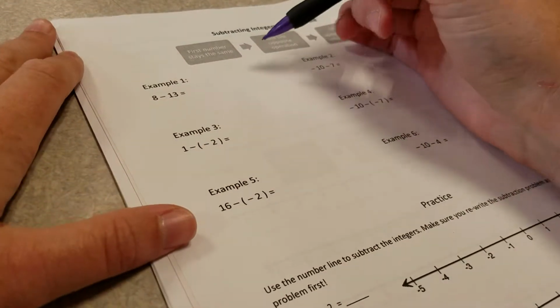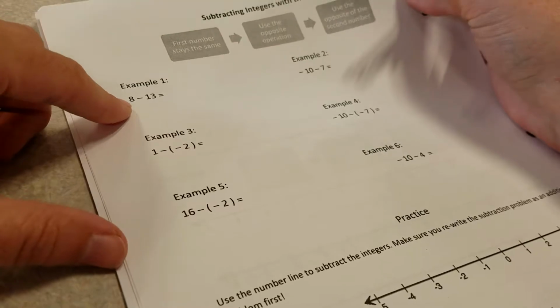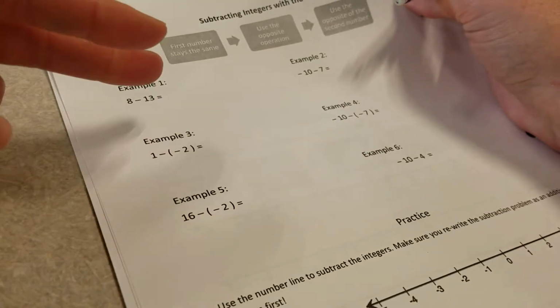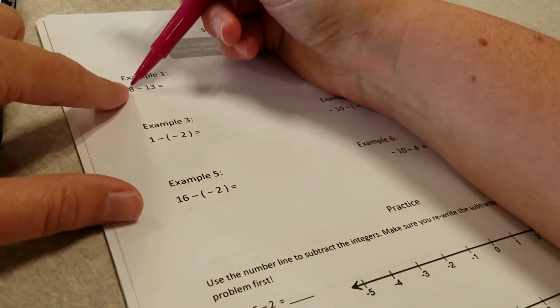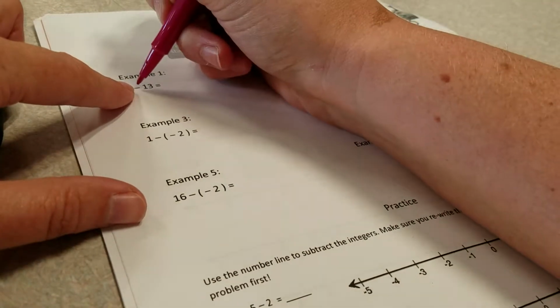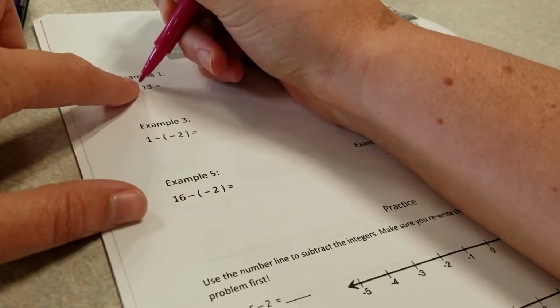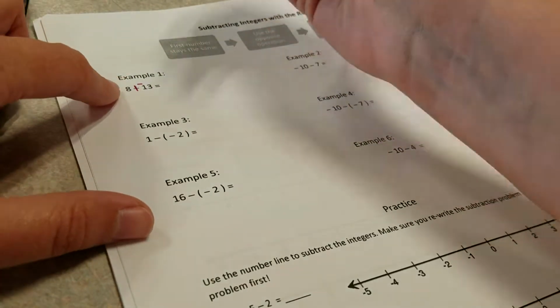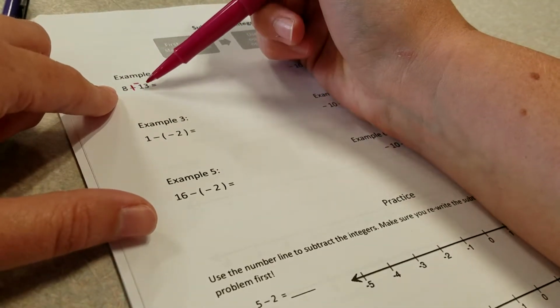Here's your lesson on subtracting integers with the rule. We're actually not allowed to subtract when we're working with integers, so we have to make 2 marks. Your first number is going to stay the same, so in example number 1, 8 will stay the same. The minus sign is going to turn to a positive, and then the 13 afterward is going to become a negative. We now have an addition problem, so it's just 8 plus a negative 13.